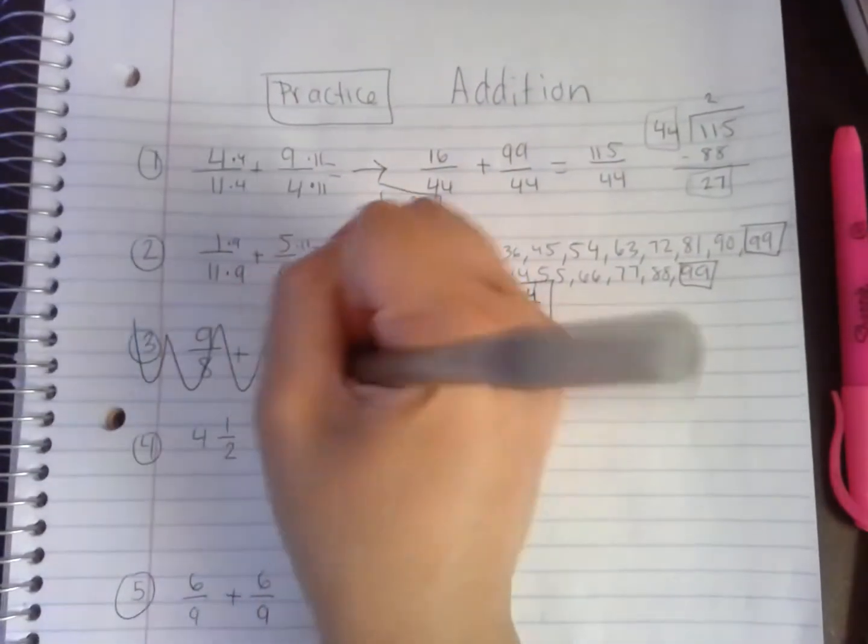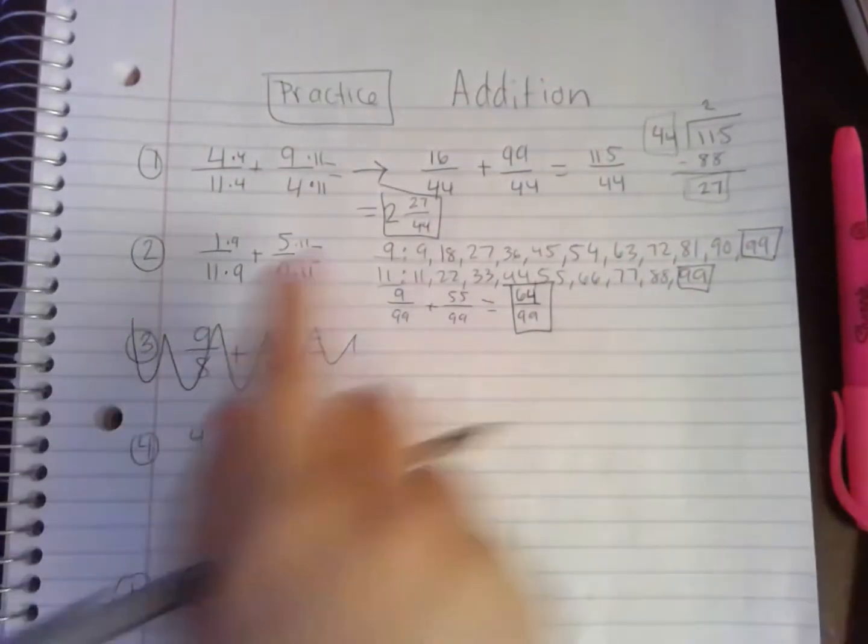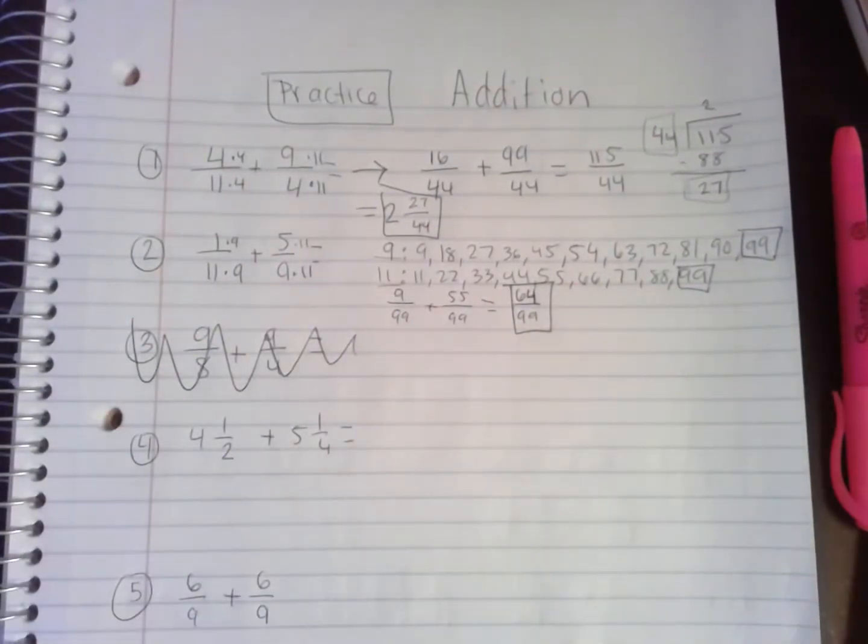I'm going to skip this one only because of my spacing. I didn't realize that I was going to use so much space. Let's go down to number 4.